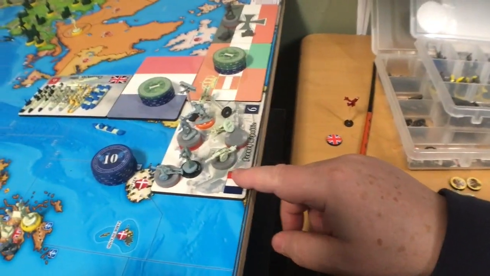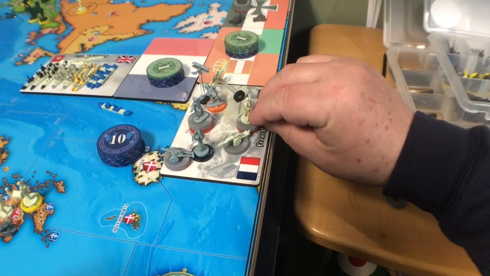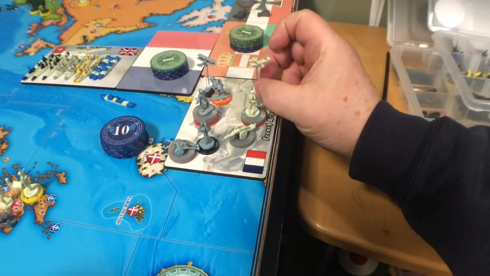If you want to know what's over on the other side where that 6 is there, this is it here. There's quite a bit here. A lot more than what Germany has.